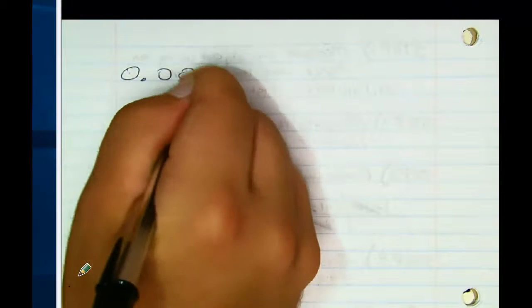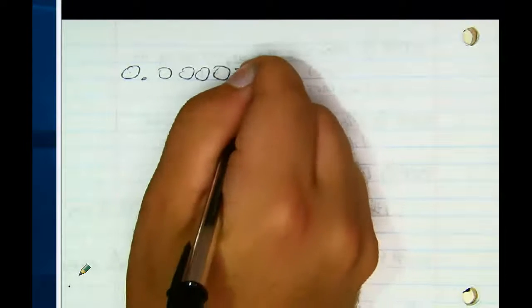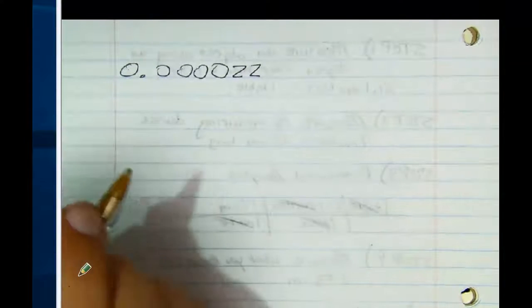Okay, and then we went into scientific notation. Okay, and I'm going to give you guys some examples of scientific notation. I know you have seen this before, but it's just good review to start chapter 2, which we're actually starting tomorrow. Okay, so if you see a number like 0.000022. Okay?